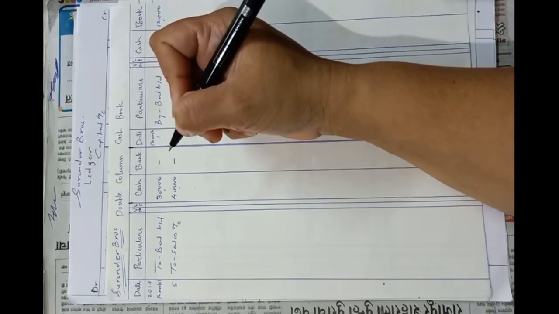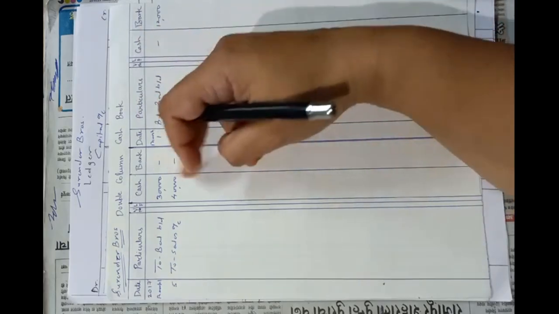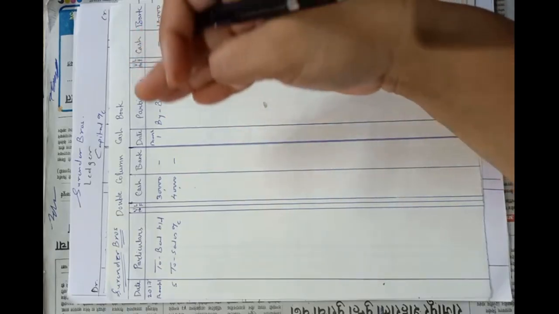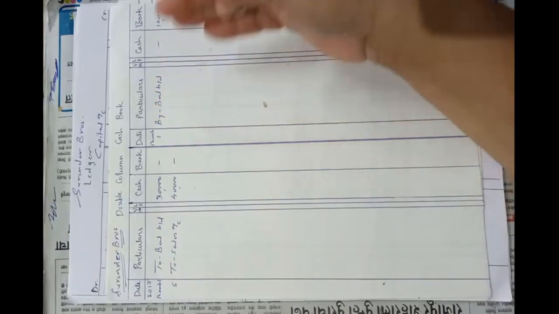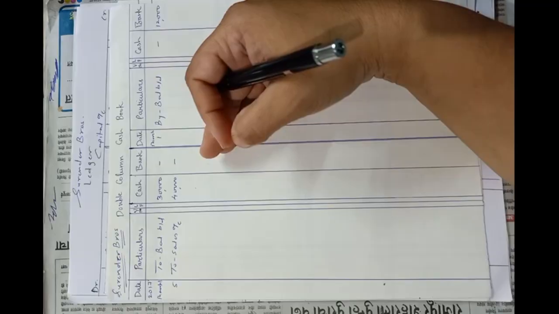Now next entry, March 8th, deposited cash into bank rupees 13,500. So from the available cash they are depositing 13,500 into bank. So first we have to remove cash from cash box and then we will deposit it into bank. So it is a contra entry.